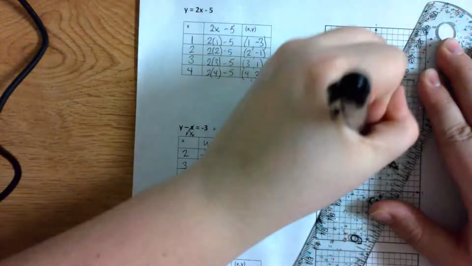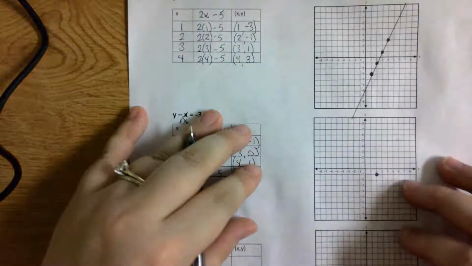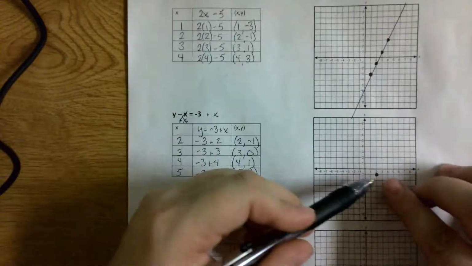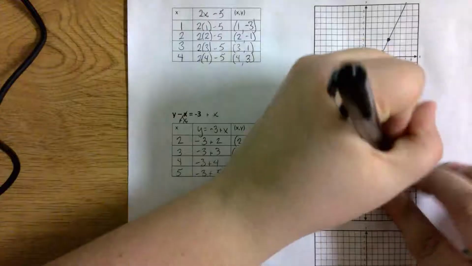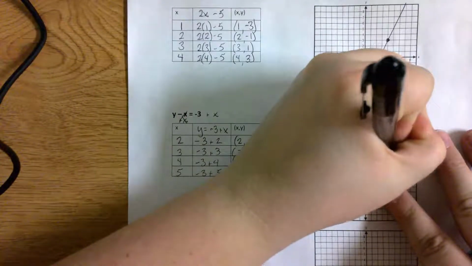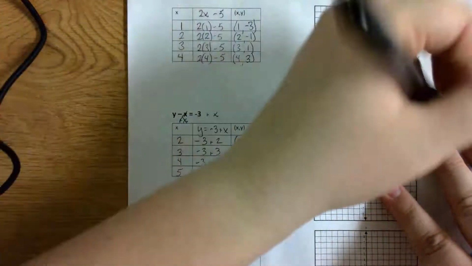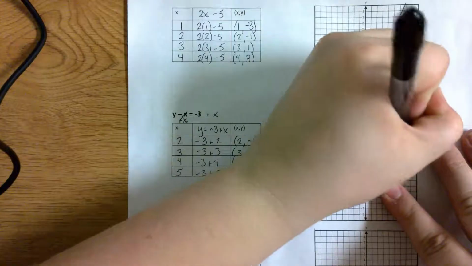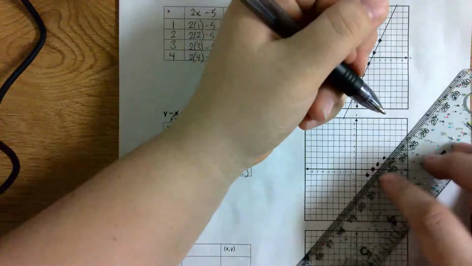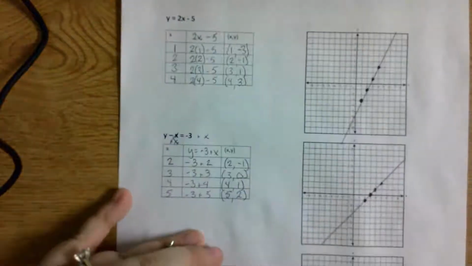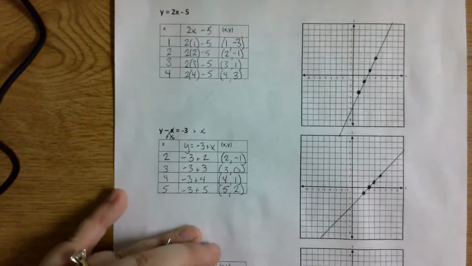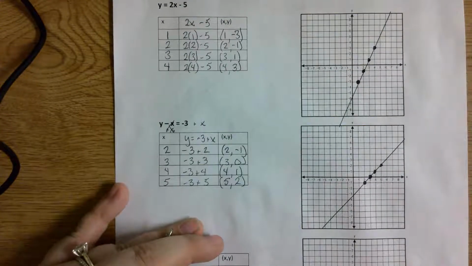All right. Same thing down here. I had 2, negative 1, then I got 3, 0, 4, 1, and 5, 2. You could have made your numbers a lot further apart, but your line should still look very similar to what I've got right here.